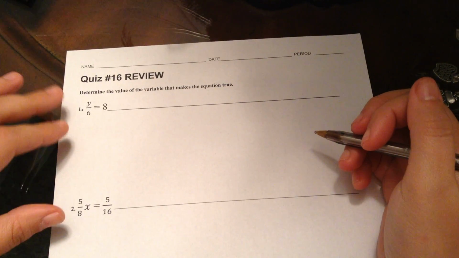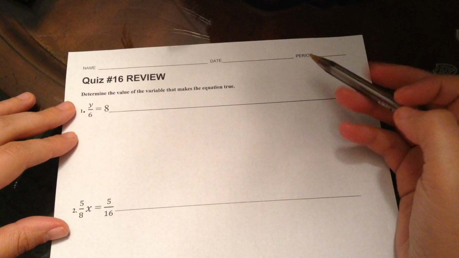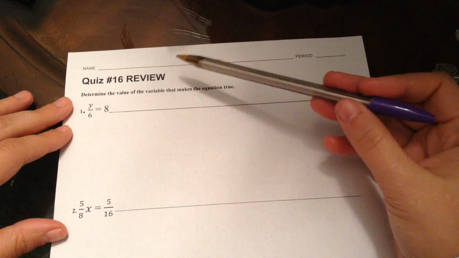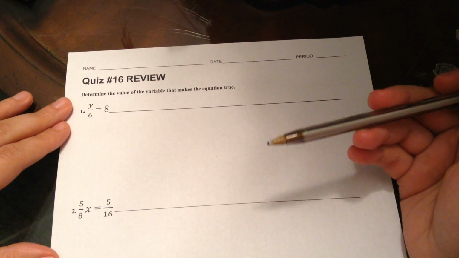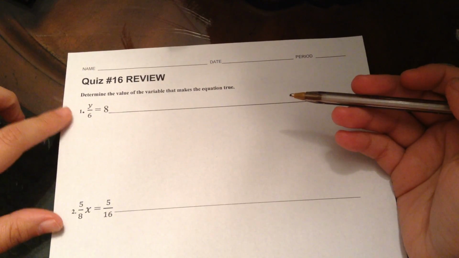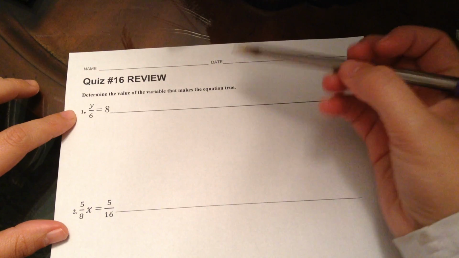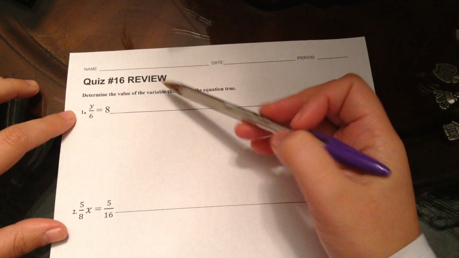Hi guys, so we're going to be doing quiz number 16 tomorrow, so I wanted to give you a review over some of the questions that are going to be on the quiz. So we're going to start with number 1, and we have to determine the value of the variable.